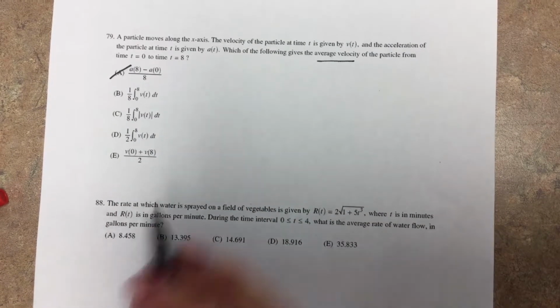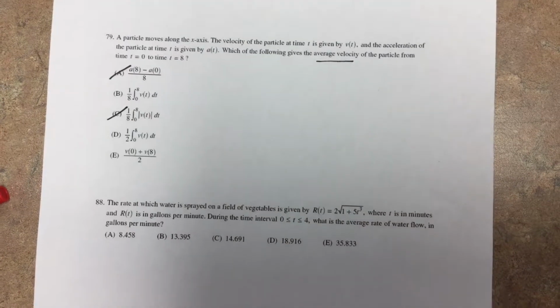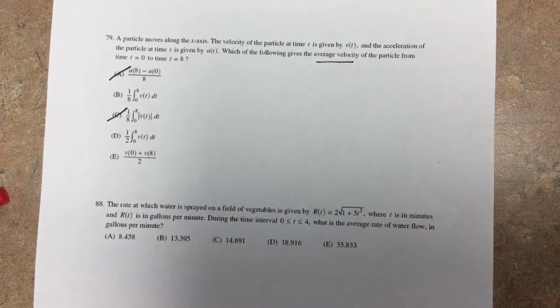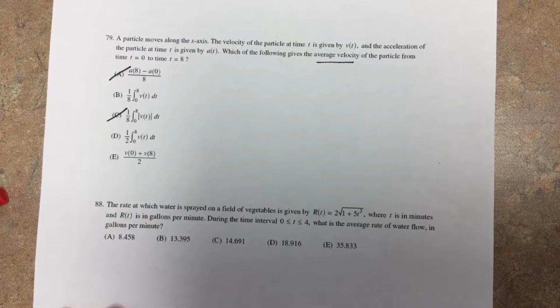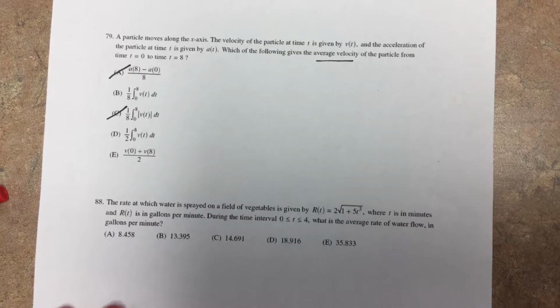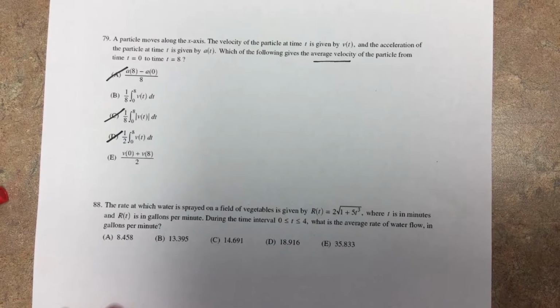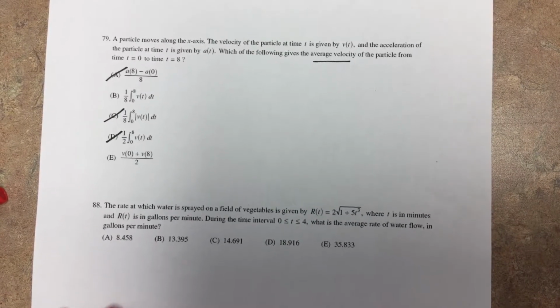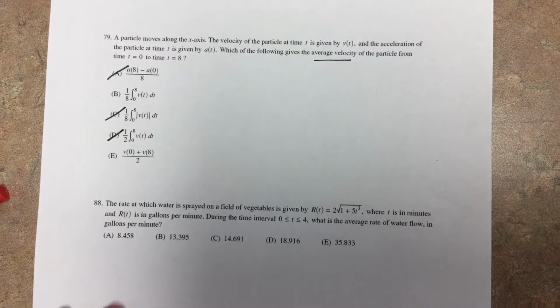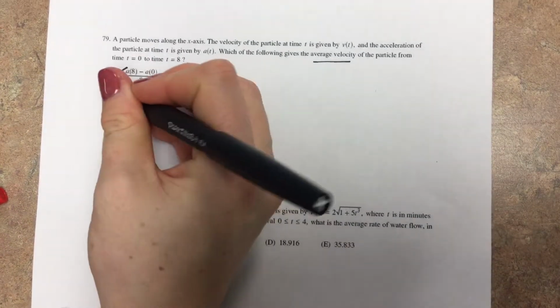Part C is speed. Thank you, Eric. That's out. That's speed. How about D? Wrong fraction. That's not it. How about E? Nope. What is E doing? They're just adding 2 values of velocity together and dividing by 2. That's what some people might think an average is, but it's not. So we're going with B.